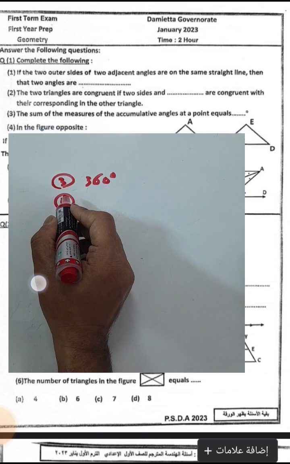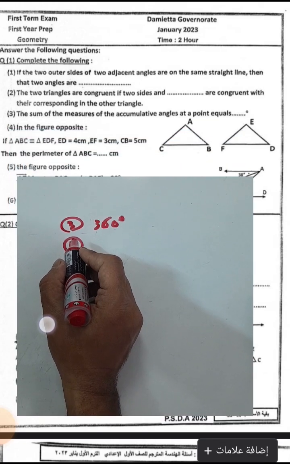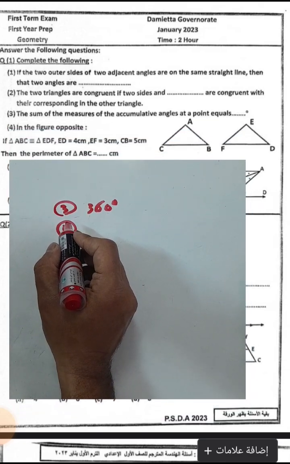Question number 4. In the figure opposite, you want to find the perimeter of triangle ABC.